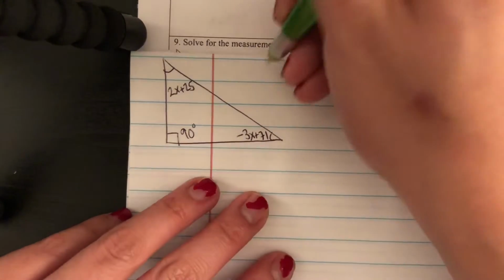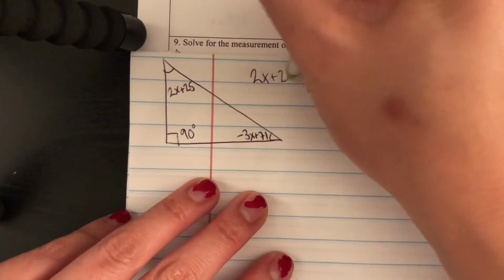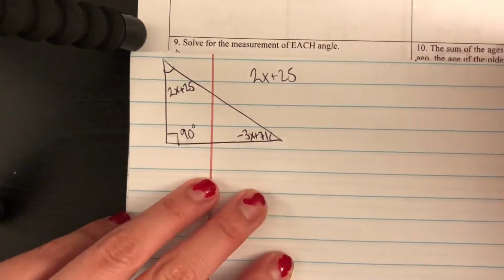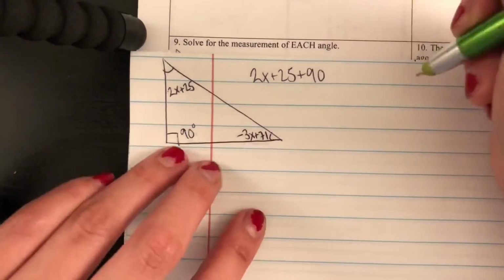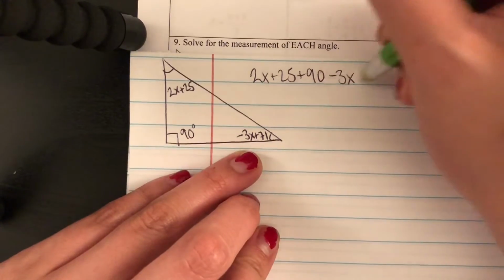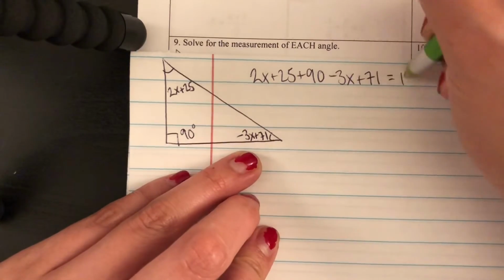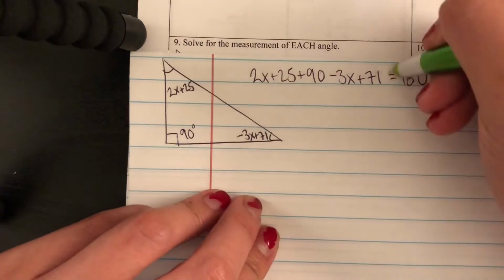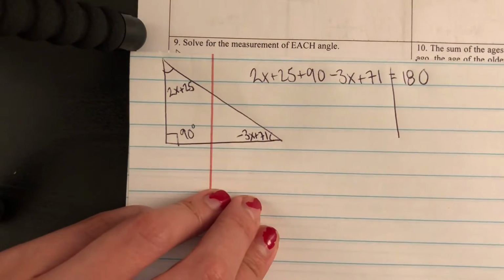So I'll do 2x plus 25 plus 90, and then minus 3x plus 71 all adds up to equal 180. Let's combine some like terms.